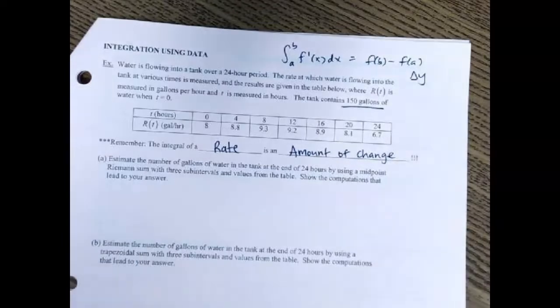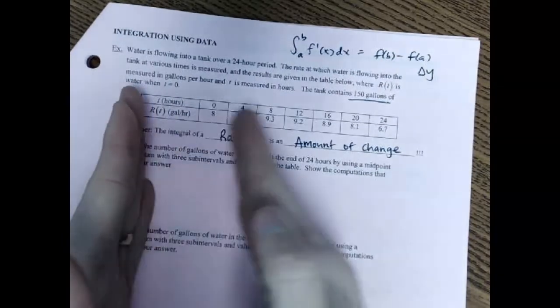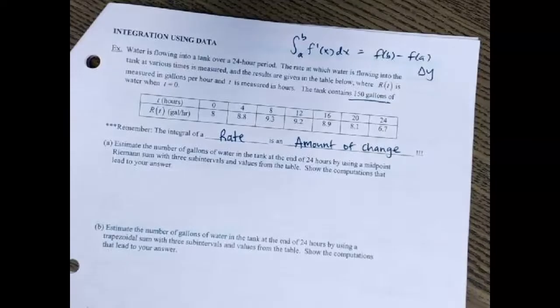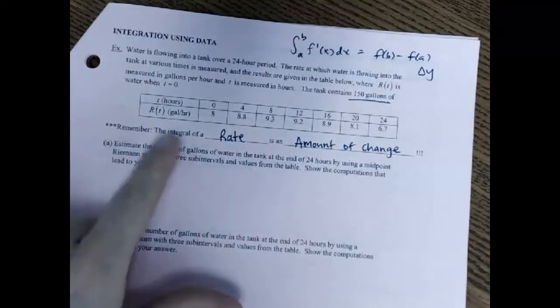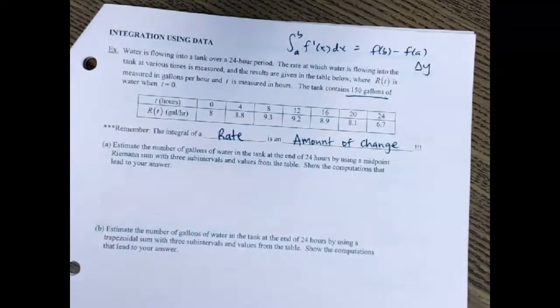And if you accumulate the rate, gallons per hour, over the course of hours, what it's going to give you is how many gallons come into the tank over that time period. If this was flowing out, it would be the outflow amount. But the integral of the rate is the amount of change. So when I integrate R sub t, the rate of water flow, it's going to tell me how much water either flows in, if it's an inflow function, or flows out, if it's an outflow.